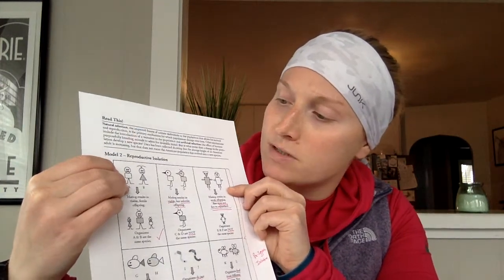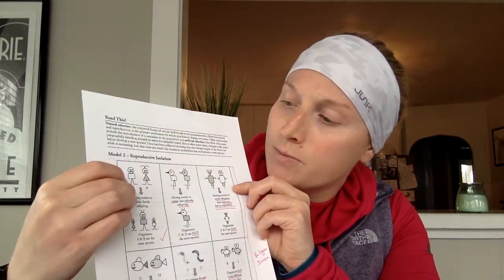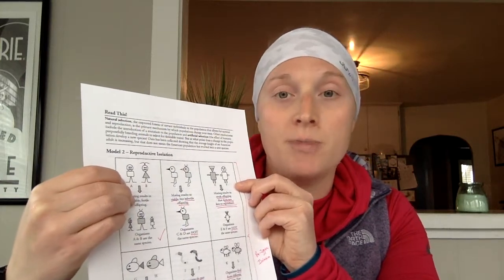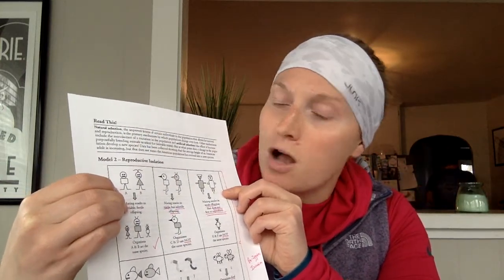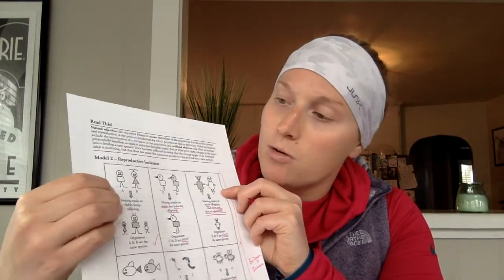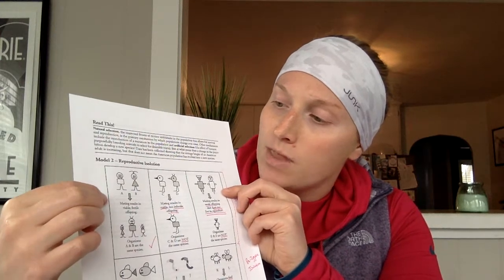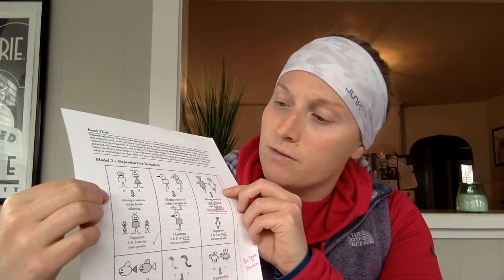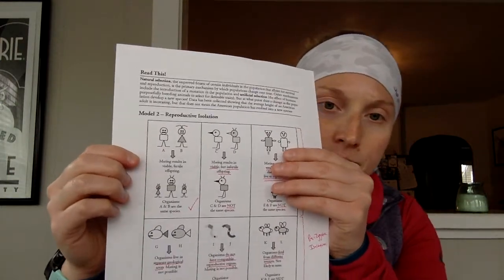First of all, we only have one scenario in which these individuals are the same species. So you have type A and B. Mating results in viable, fertile offspring. All viable means is that they're able to survive to reproduction. So they're strong and viable, able to survive. Fertile means that they can reproduce. So when A and B reproduce, mating results in viable, fertile offspring. So for those organisms, A and B would be the same species. I put a little check mark by them.